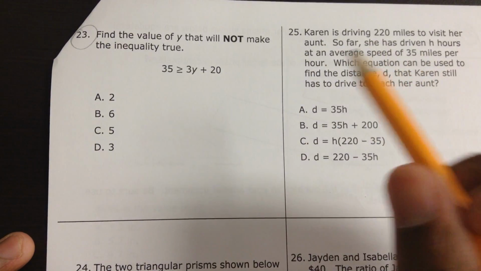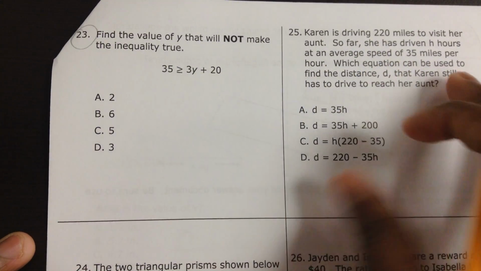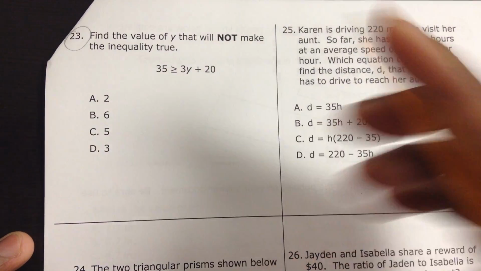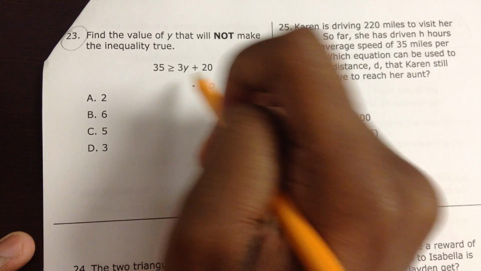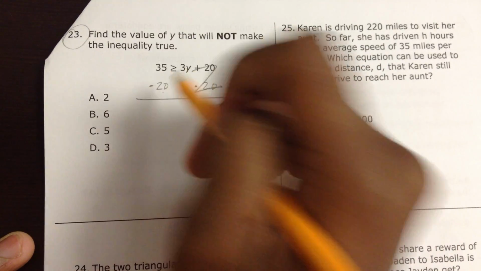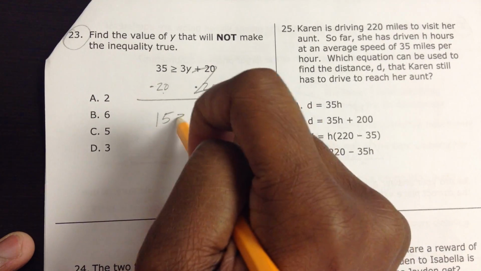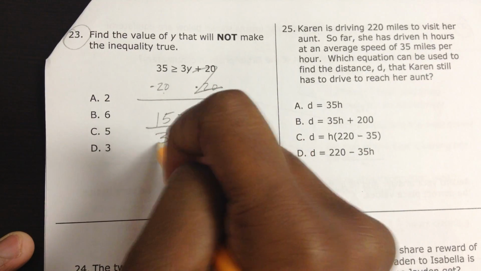Find the value of y that will not make the inequality true. So the first thing that I would like to do is to actually solve for y. So we're going to subtract 20 from both sides. Zero out. 35 minus 20 leaves me with 15. Divide both sides by 3.